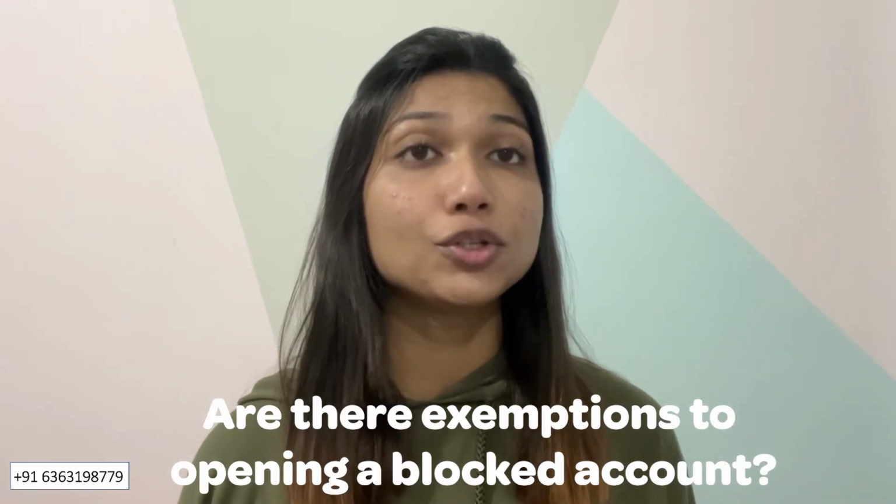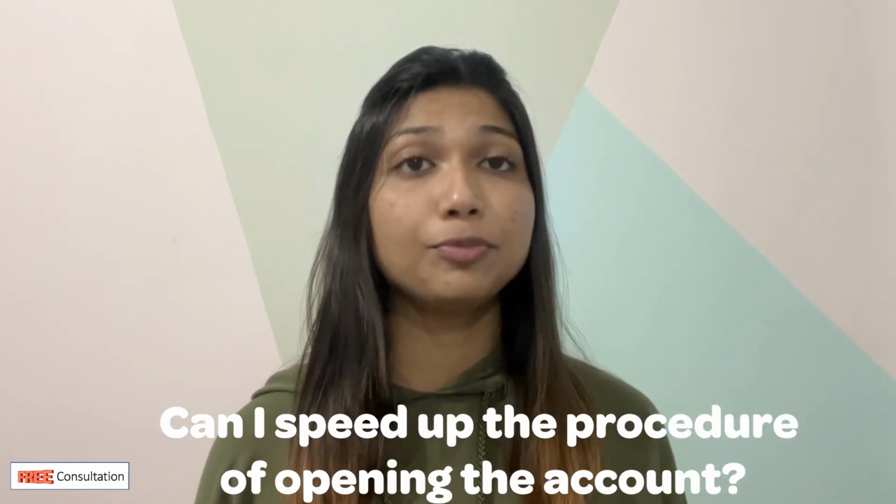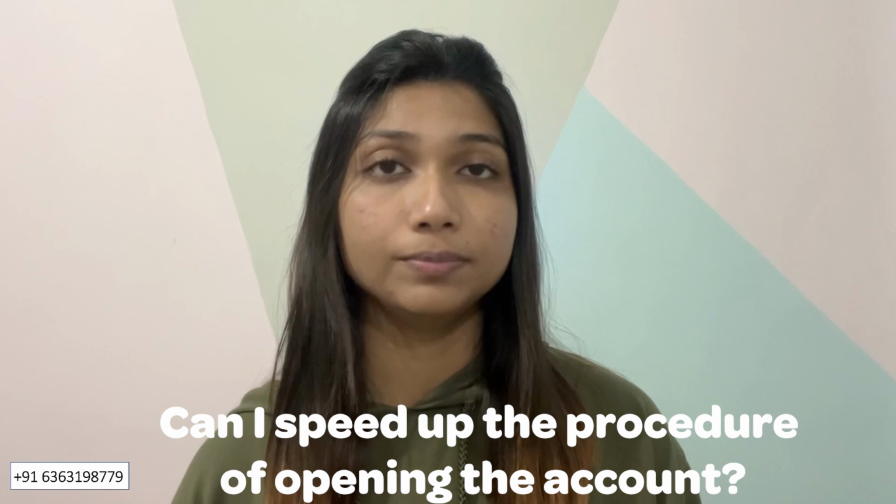Are there exemptions to opening a blocked account? A blocked account is the only way of proving that your financial standing is as required. With that said, there may be other ways to prove it, but you need to ask at the German consulate beforehand. For example, you may have a relative residing in Germany who guarantees he will cover the cost of your stay in Germany. Can I speed up the procedure of opening the account? Unfortunately, you can't. Even if you are short on time, the bank cannot proceed faster with your application.